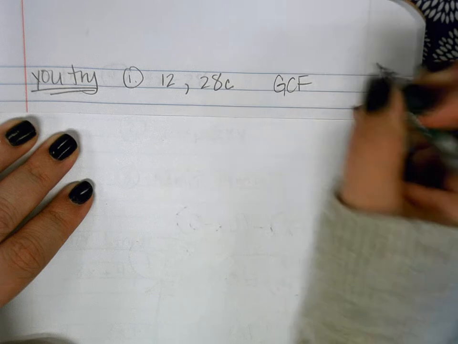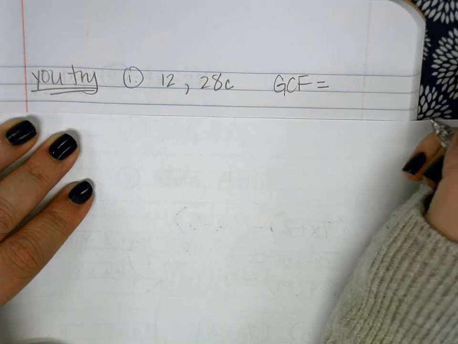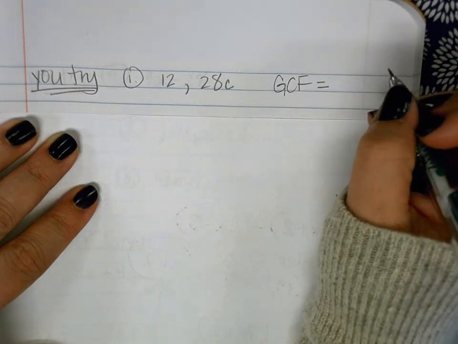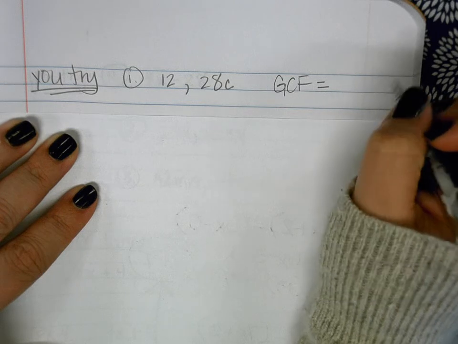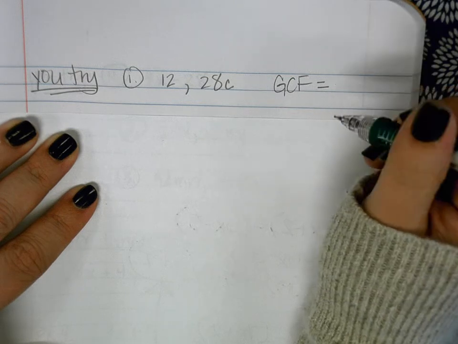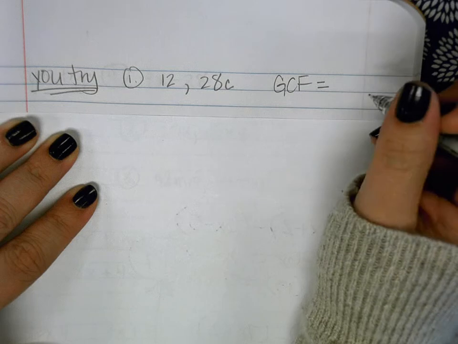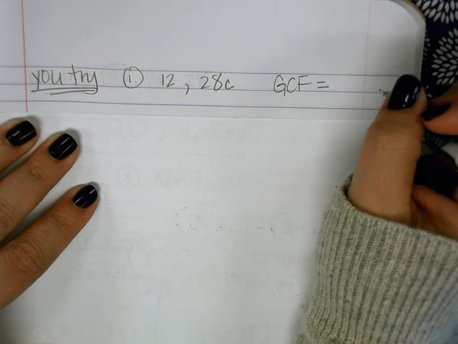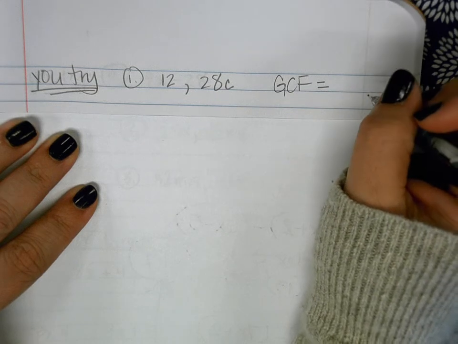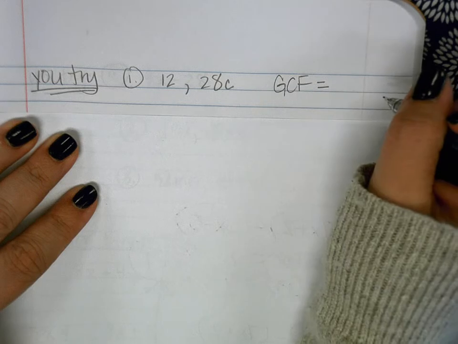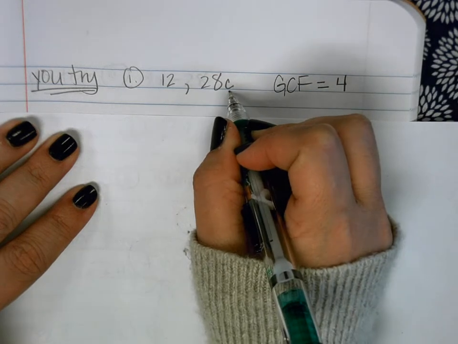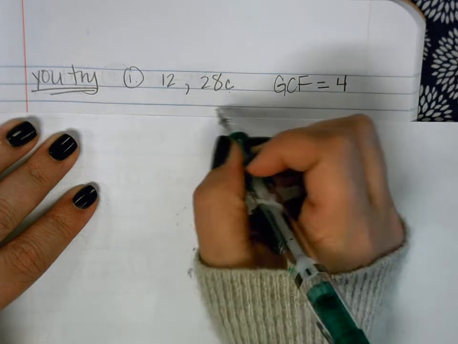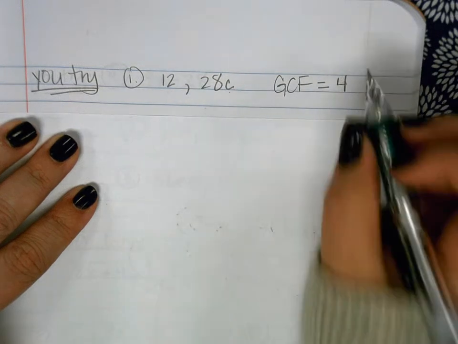Raise your hand when you know. A couple people know. Maddie? Okay. You sure? You're probably right. Josh L? 4. Good. You can't take a C out because the C is only on one of them, right? 4 goes into 12 and 4 goes into 28. Good job. Try this one.